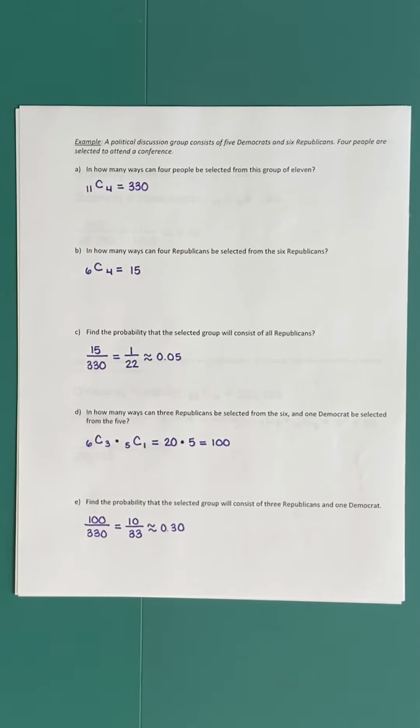This is going to involve not only a combination, but also the fundamental counting principle. There's 2 steps in this process. Choose your Republicans from the Republicans. Choose your Democrat from the Democrats. Perform that sequence of 2 operations. There's a number of ways to do step 1. There's a number of ways to do step 2. We multiply those numbers together, and that's going to give us the total number of ways to perform the sequence of operations.